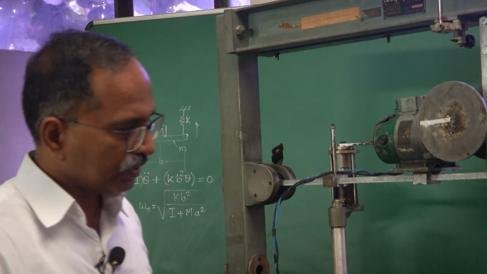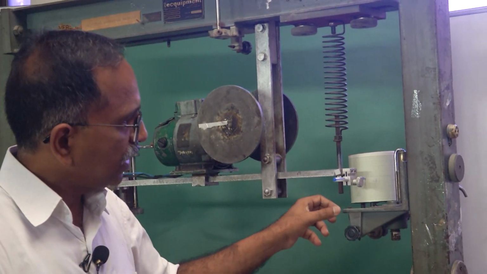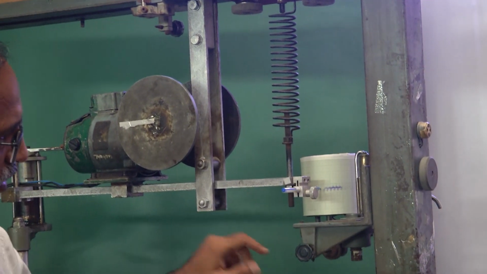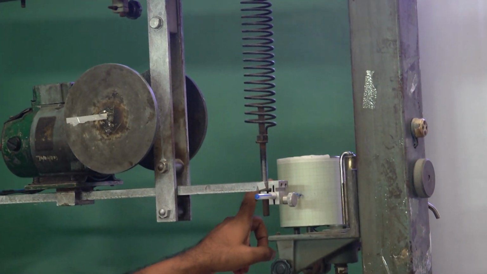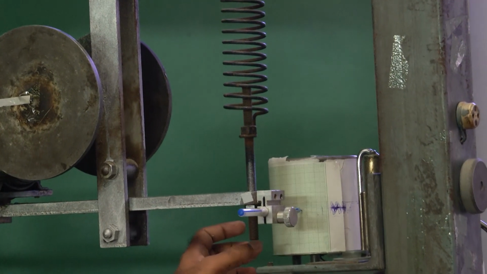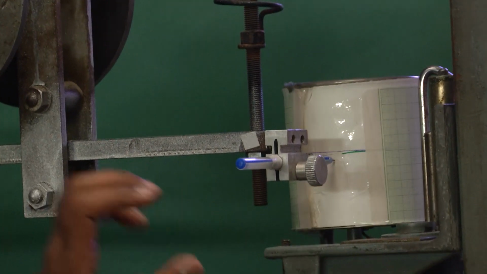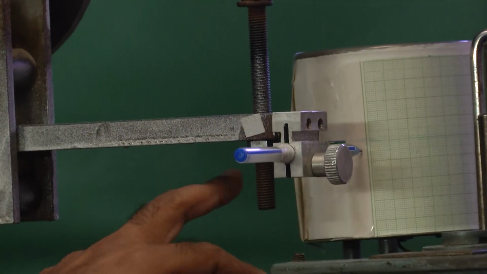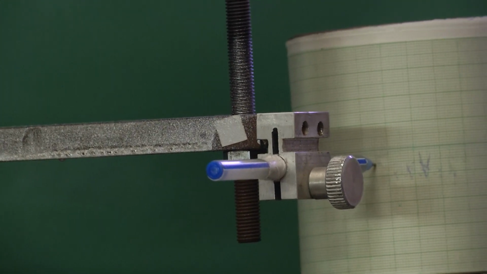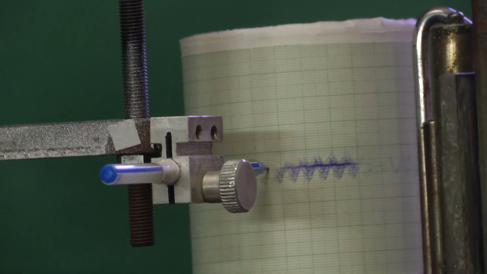For that purpose, we have a pen fixed at the tip here, and a drum on the other side, as you can see, rotating at a constant speed. That drum has a graph paper on it. So, if we push the pen against the graph paper and let the system vibrate, it will trace out on the graph paper a time displacement plot.